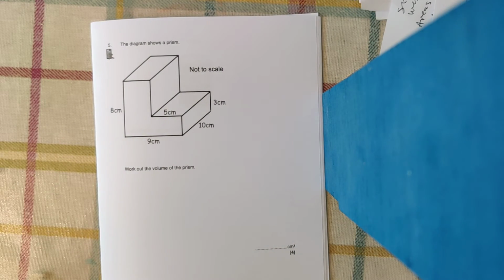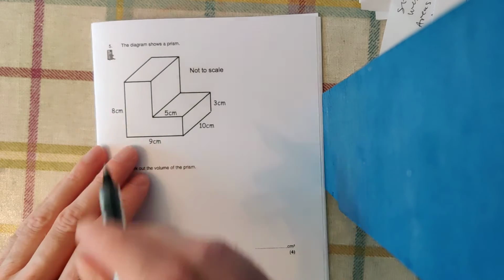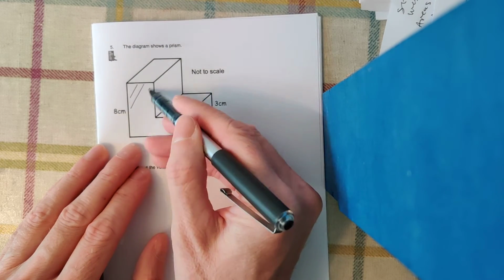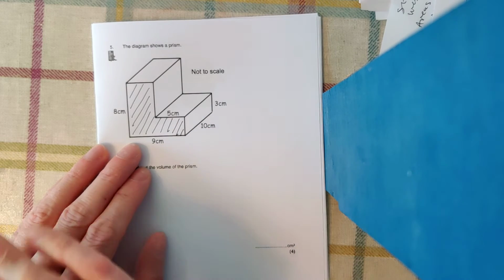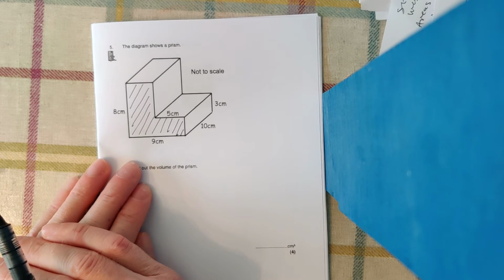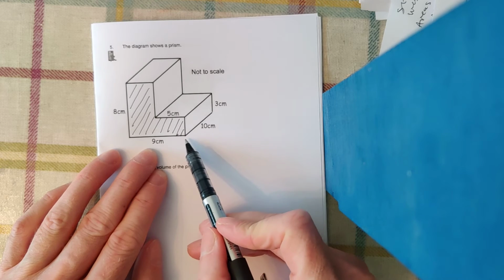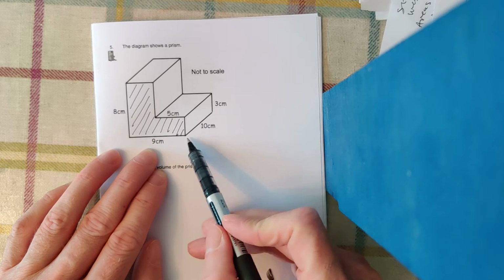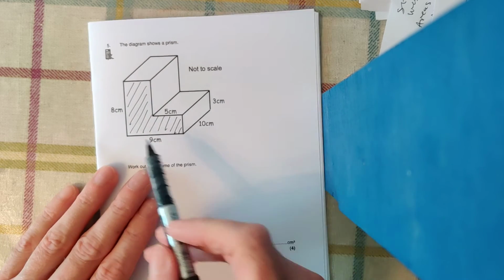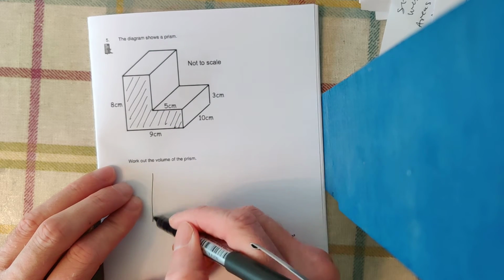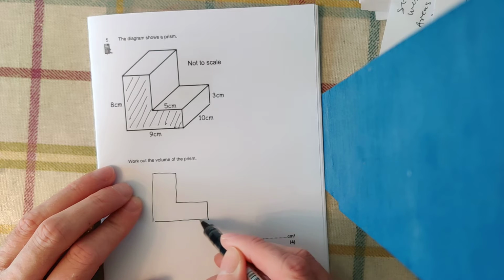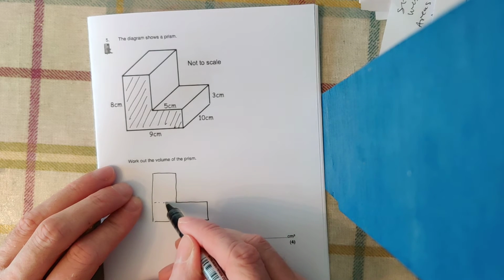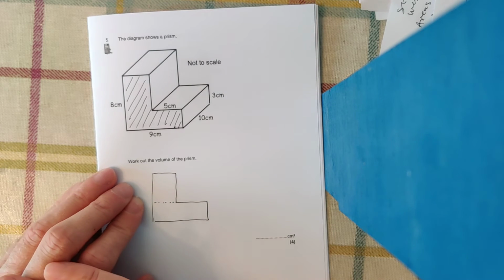You've got this prism, work out the volume. Now, what you need to do first is work out the area of the front of it, which is called the cross section. Work out the area of that. And whenever you get that answer, you times by how deep the prism is, which is 10. Now see the area of this? It's an L, this cross section, so I'm going to sketch it out. And I'm going to draw a wee dashed line across to make it into 2 rectangles.